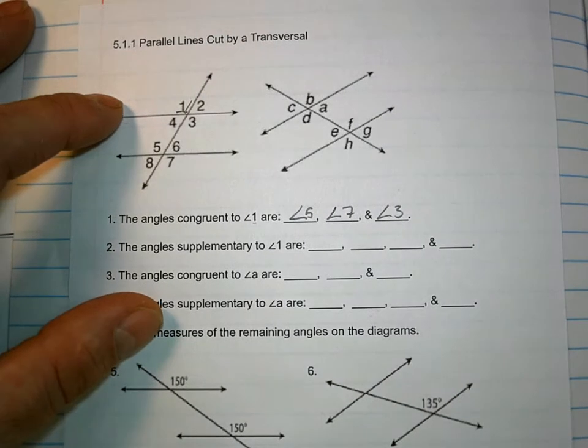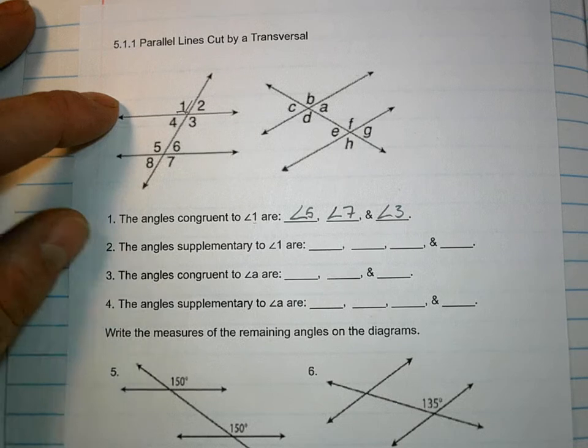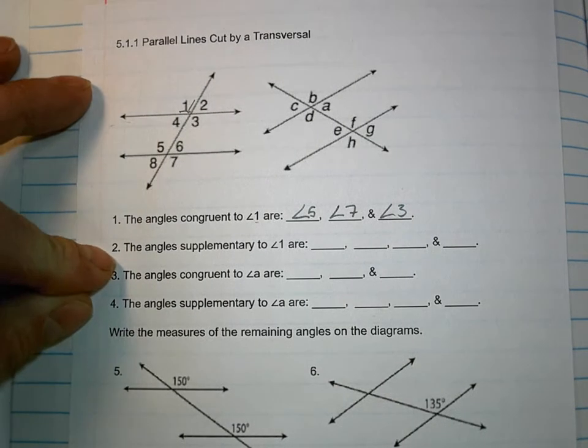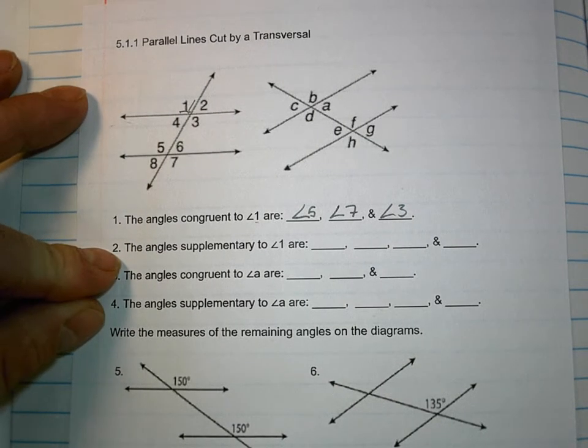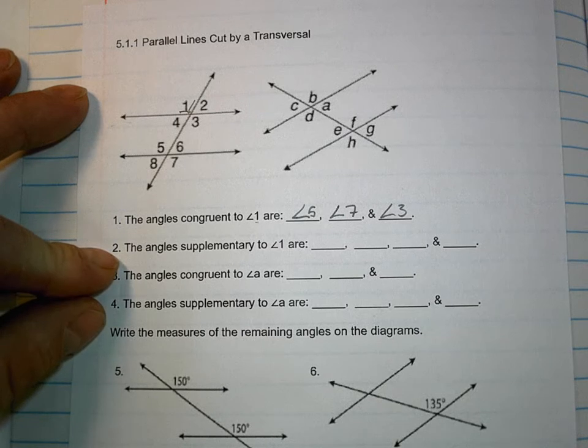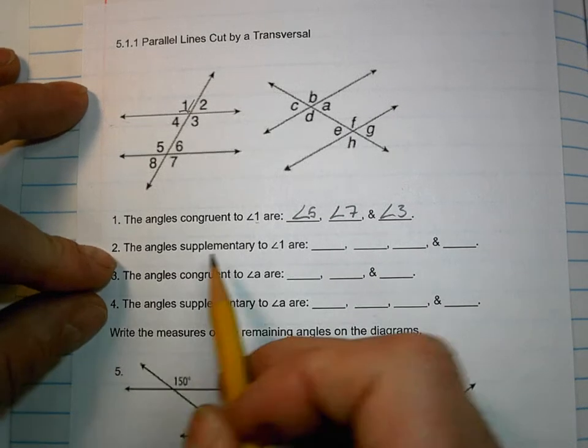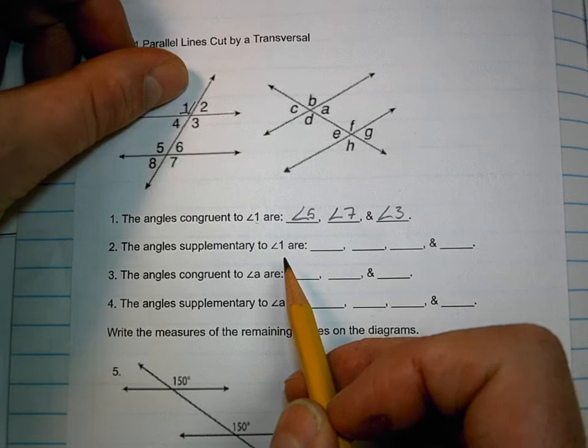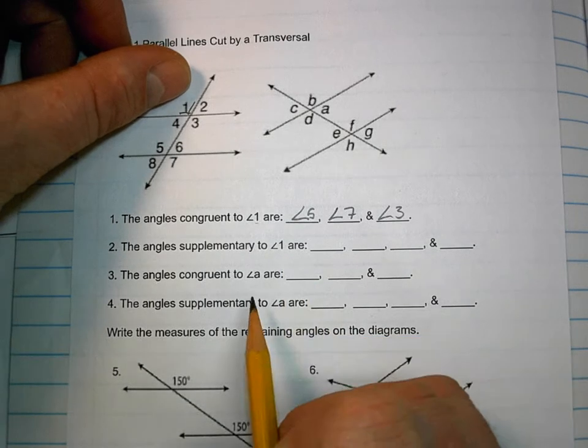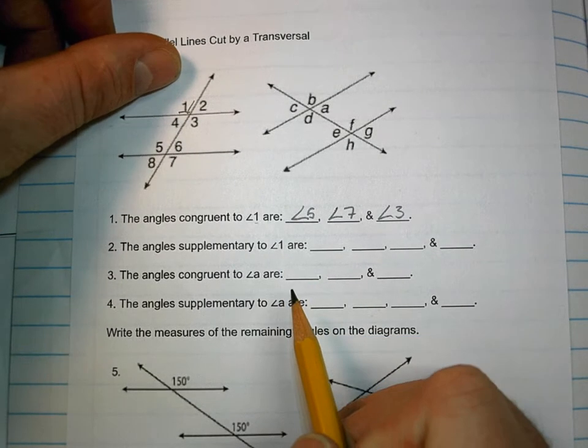Yeah, Landon. All right, let's talk about supplementary. Angles supplementary to angle 1. What does supplementary mean? Together they equal how many degrees? 180, or they make a line. So what's supplementary to angle 1? Lizzie, what angles are supplementary to angle 1?